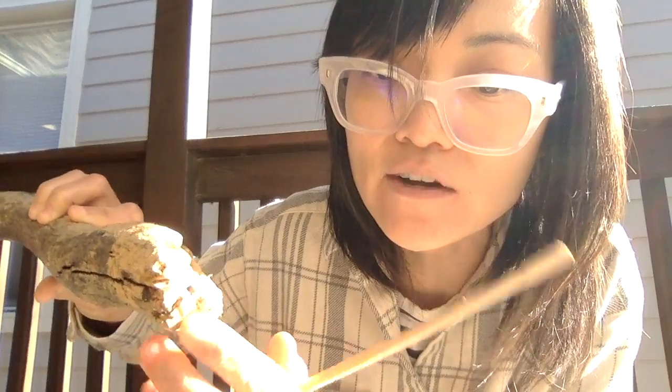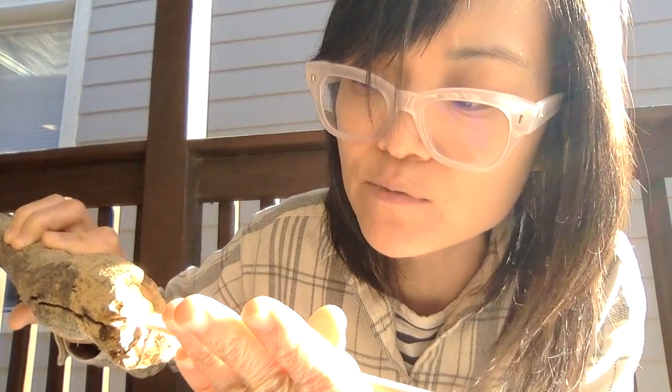And so the pith actually allows the plant to be more elastic. Sometimes when it's raining or when it's windy, the plant will move and bend. And the pith is the part of the woody stem that allows it to move and bend. That's like the elastic part of the woody stem.